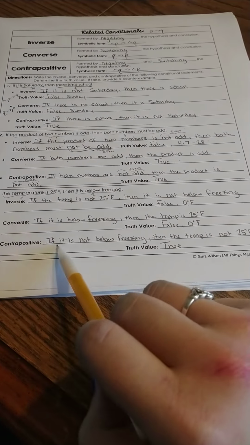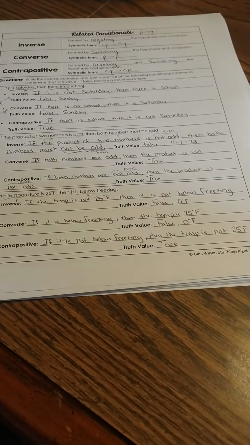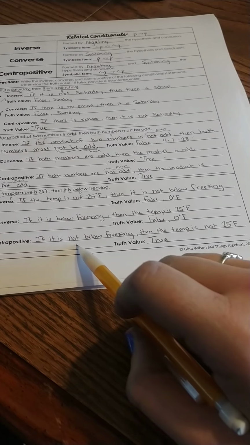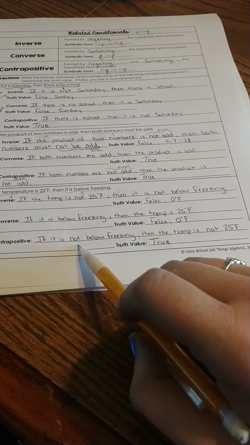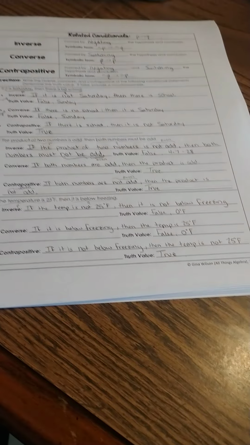And your contrapositive, which negates this one. If it is not below freezing, then the temperature is not 25 degrees Fahrenheit. So if it's not below freezing, that means, obviously, it can't be below 32 degrees Fahrenheit. So it's not 25, so that's true.